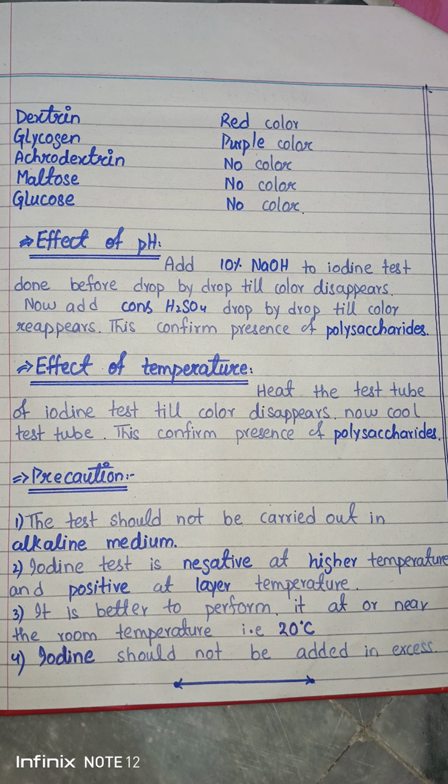But the exceptional case is the dextrin solution, because dextrin is not going to restore its color on cooling, since its structure is completely disturbed. So the red color of dextrin is not restored after cooling.